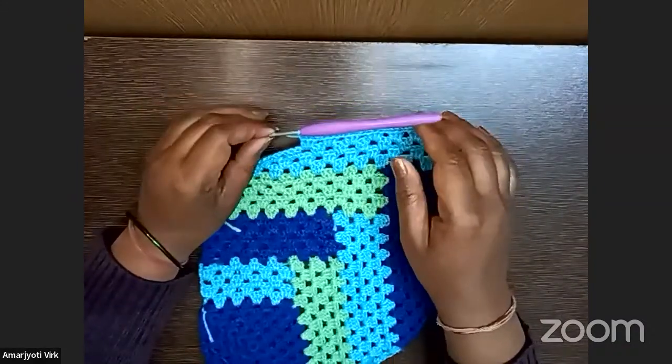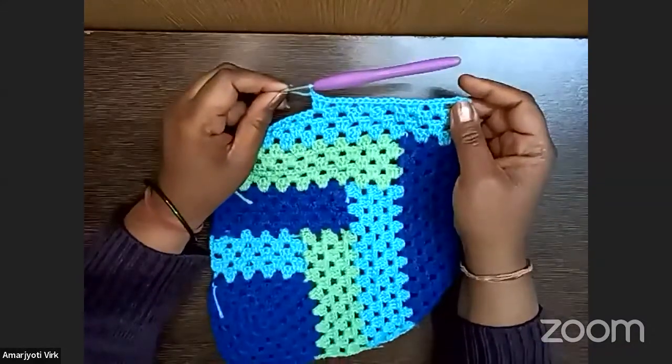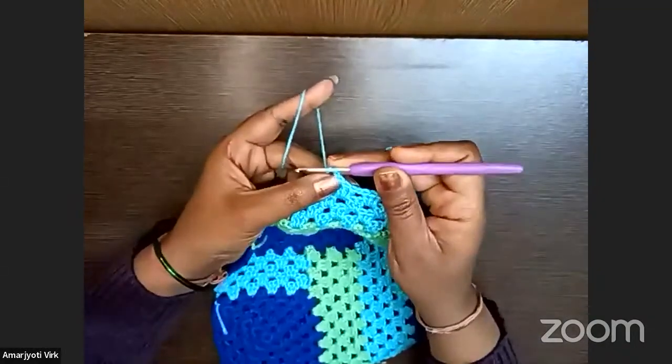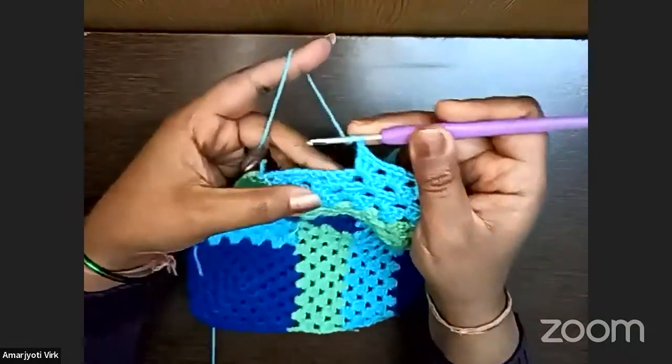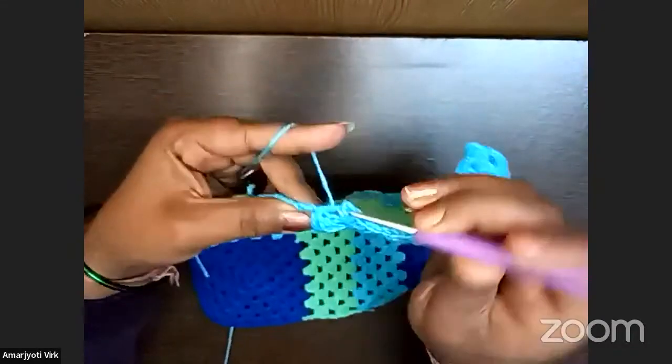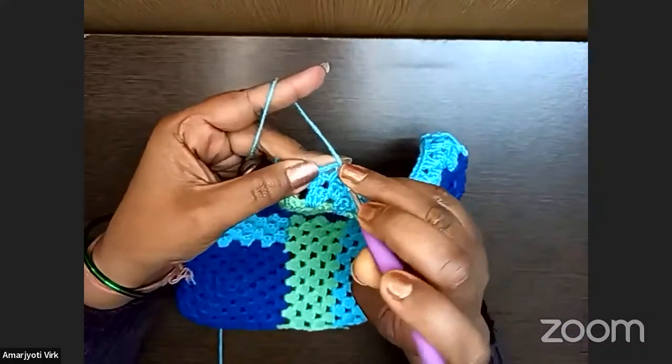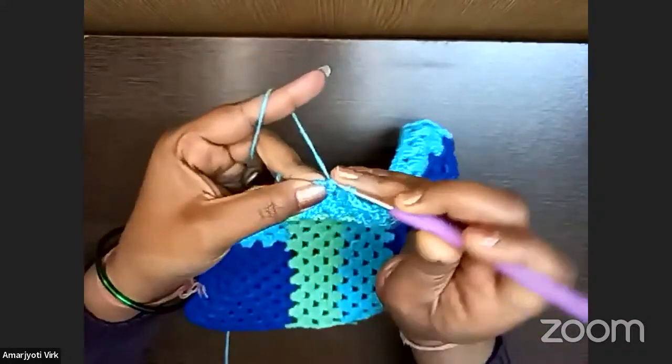Okay, shall I do the last stitch? Yes. After making the chain 1 last time, make only 1 double crochet in the last space and 1 double crochet on the last stitch or the chain 3.